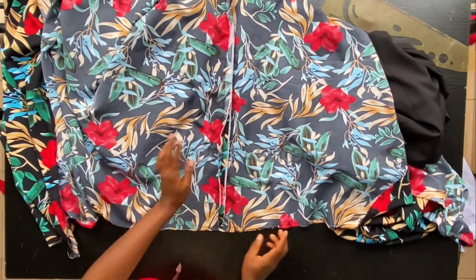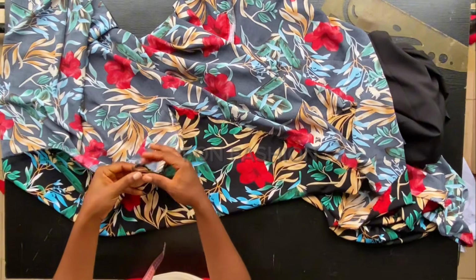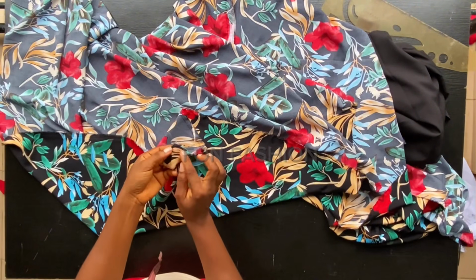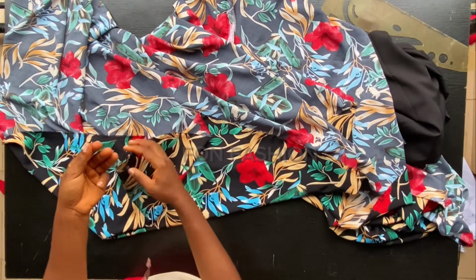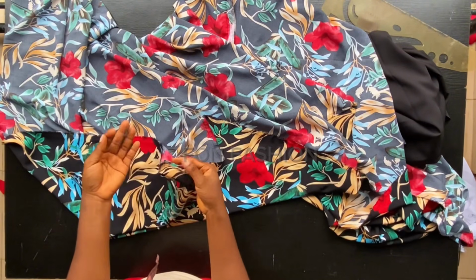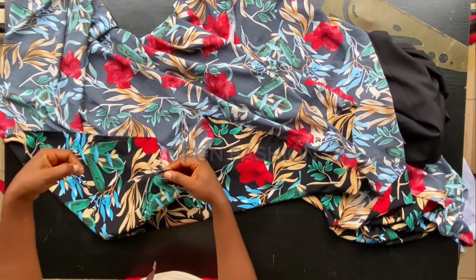So I'm going to open press it, but I want to drag in the gather stitches. I did not back stitch on my fabric. This is just to enable me to drag the gathers. I'll take one of the threads. I have 2 threads here. So I'll take one of the threads and start dragging.